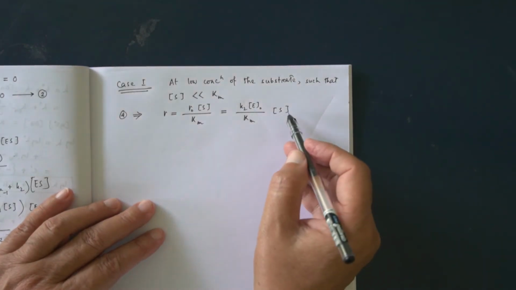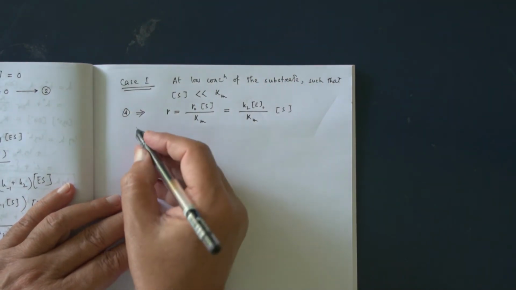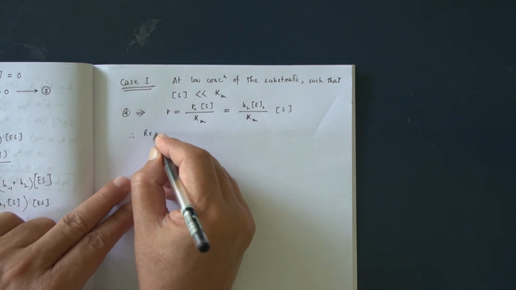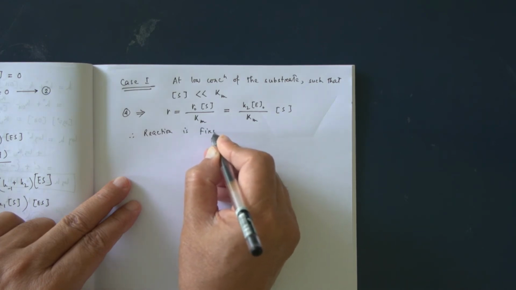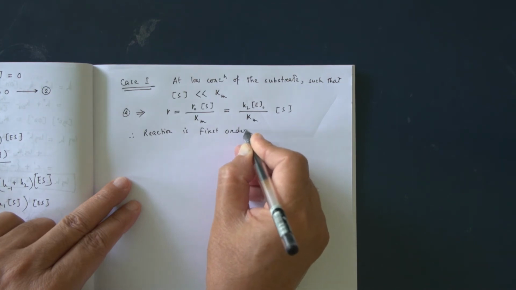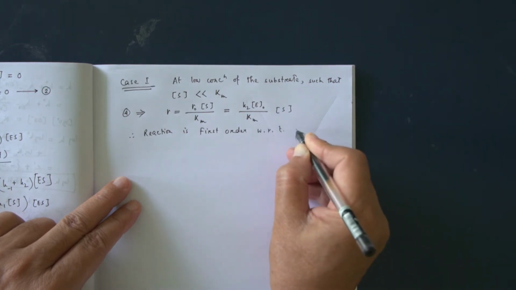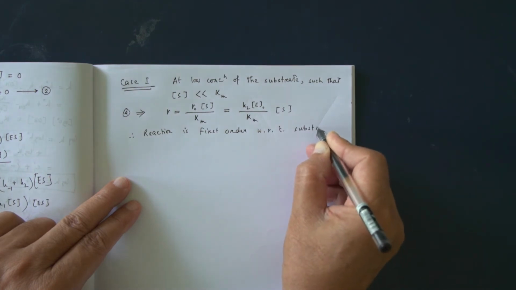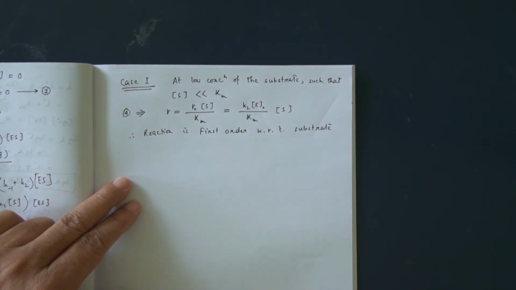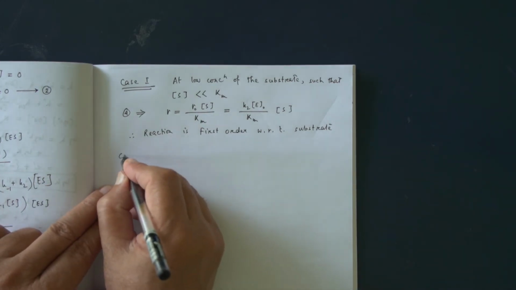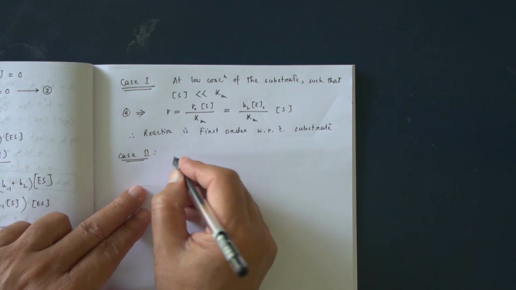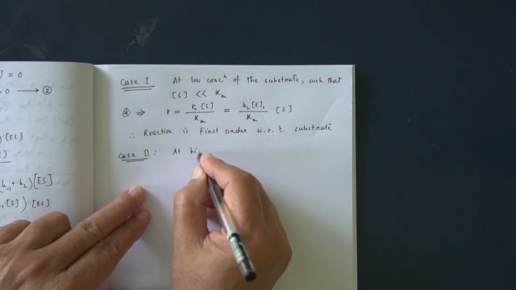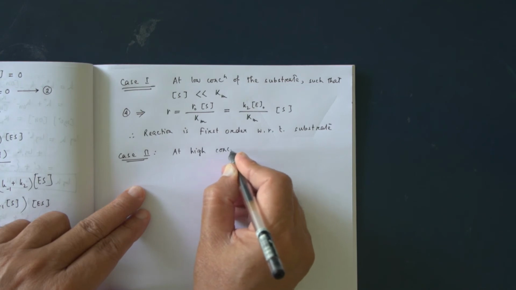Now that means the reaction is first order with respect to substrate. But another case we can consider, case 2: at high concentration of substrate.